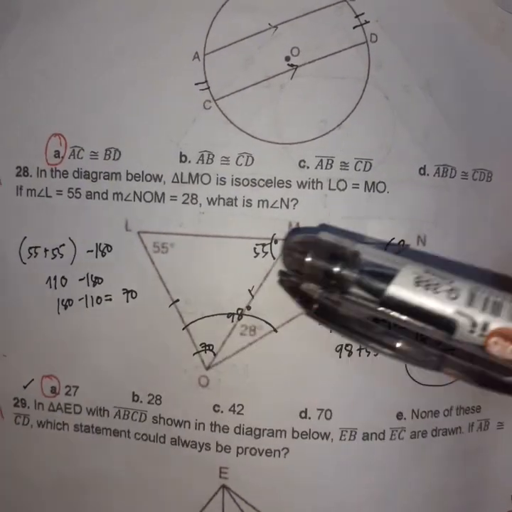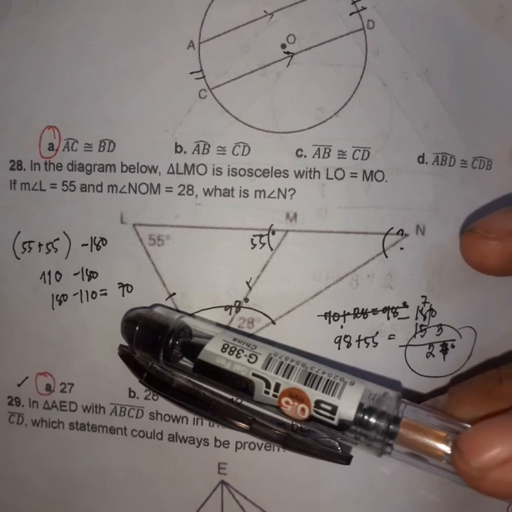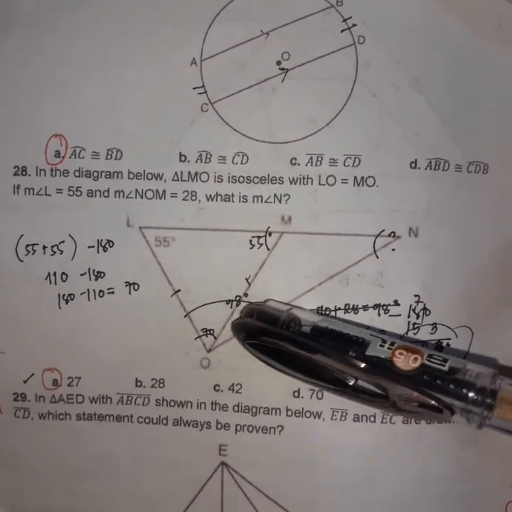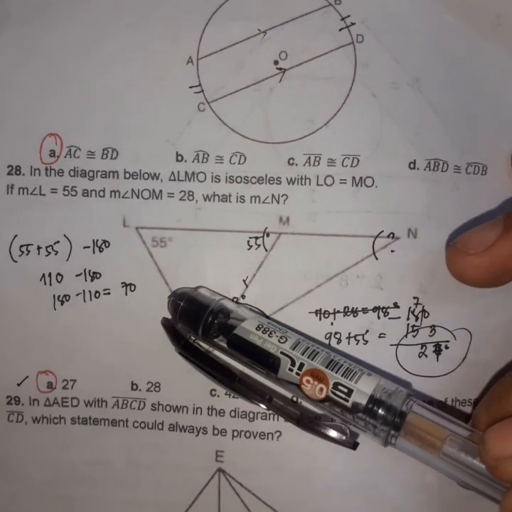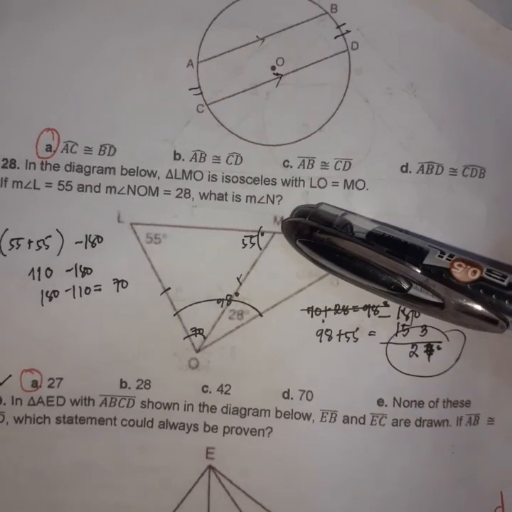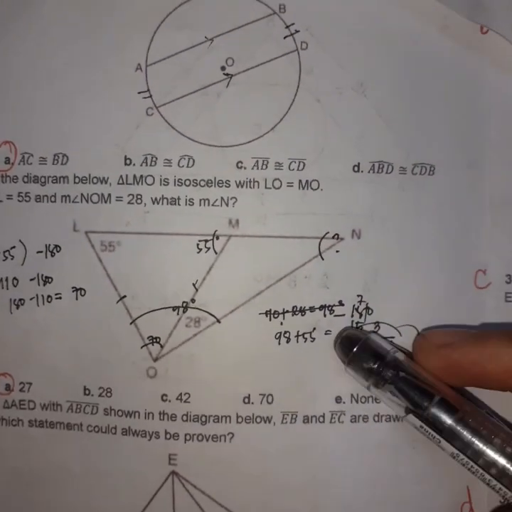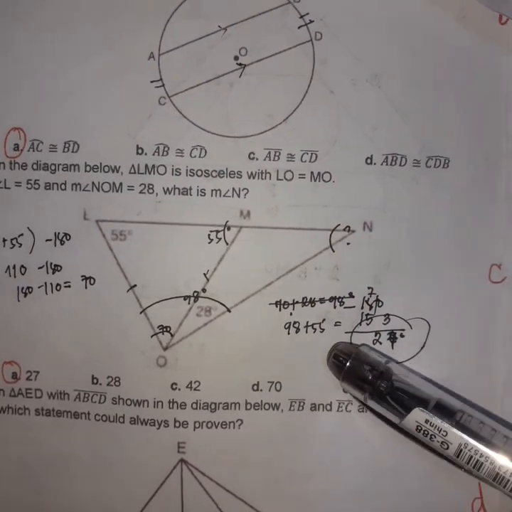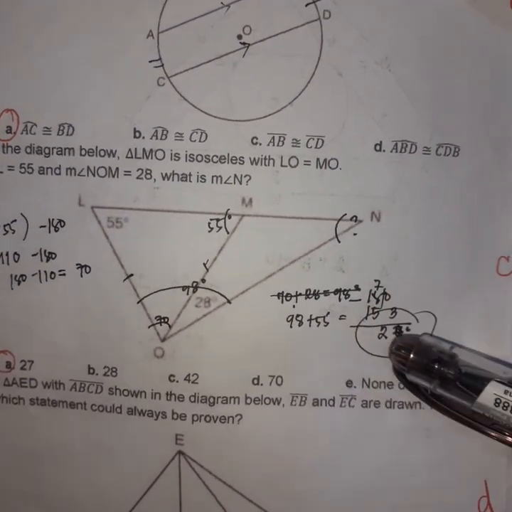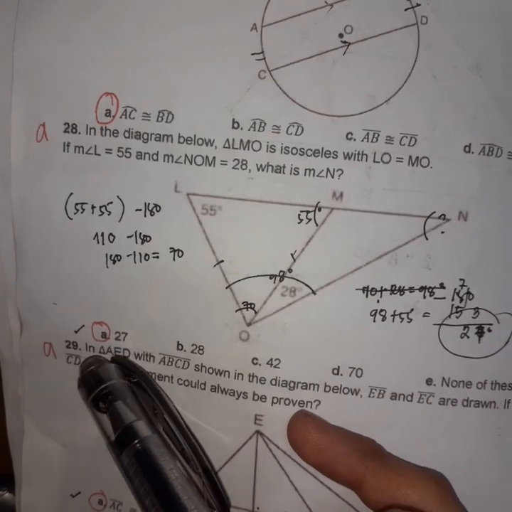The question is, what is the measurement of angle N? We all know that this plus this is equal to 98 degrees, and this is 55 degrees. Hence, the sum of the big triangle's interior angles is 180. So 98 plus 55 is equal to 153, and 180 minus 153 is equal to 27 degrees. Our answer is letter A.